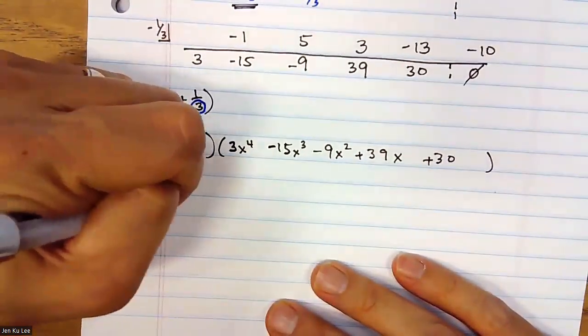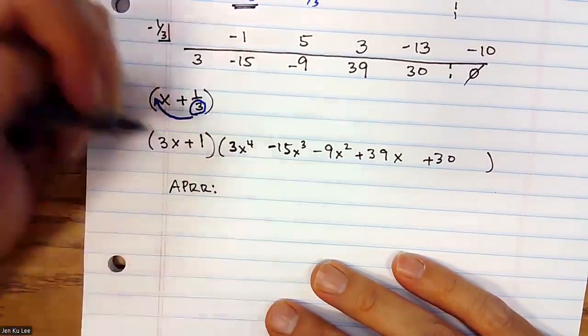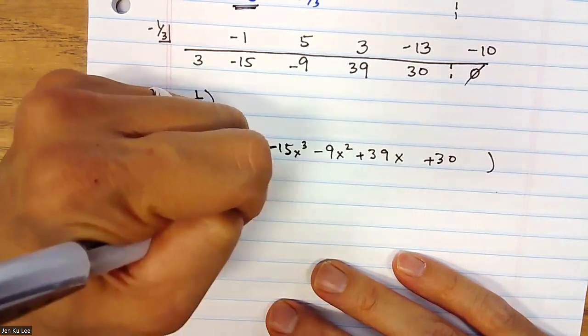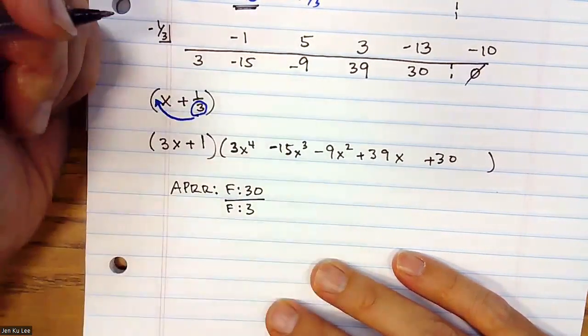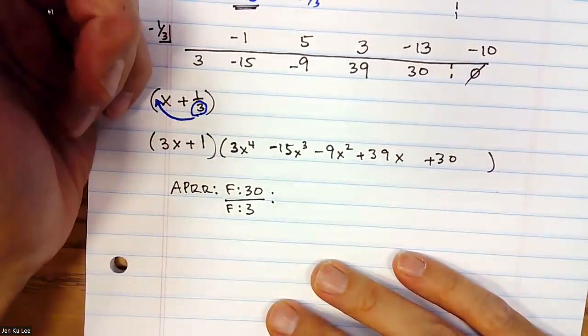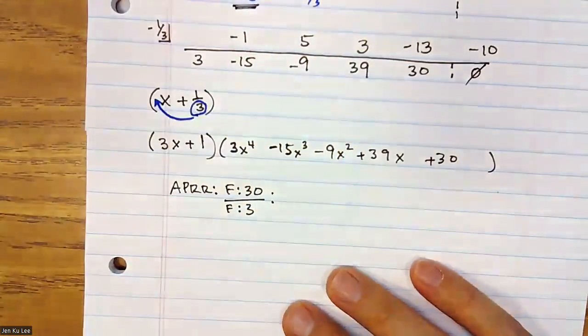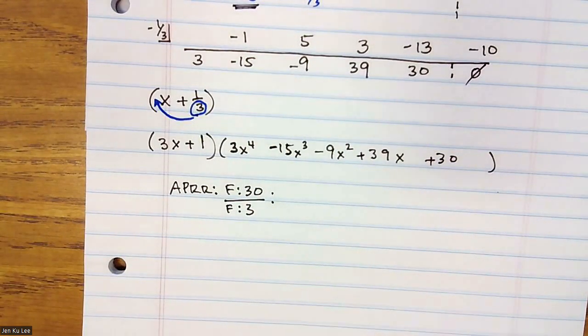So start from the top, APRR: factors of 30, and the factors of 3. For factors of 30, you can just get another sheet of paper.